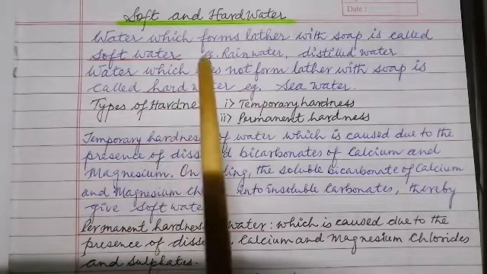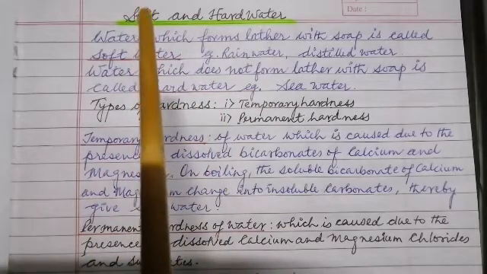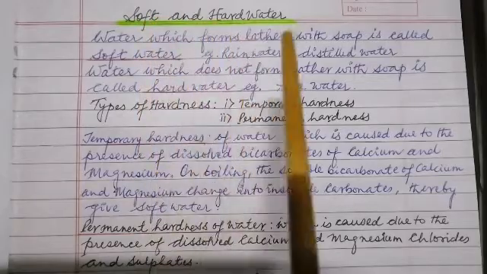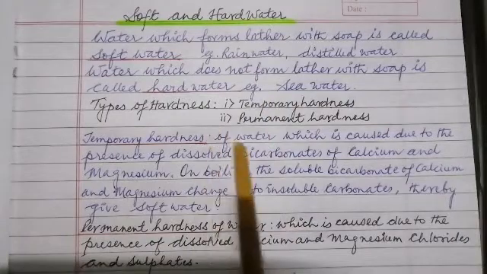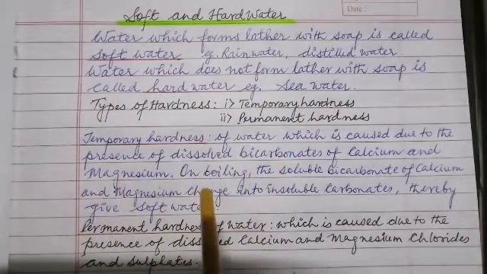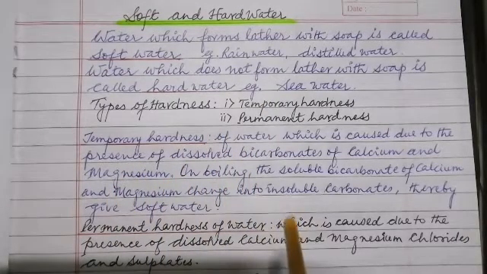Good morning, students. Today we are going to study soft and hard water, then the types of hardness, causes of hardness, and how to remove the hardness in water.